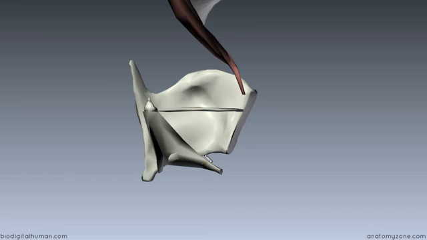So remember, between the cricoid cartilage and the thyroid cartilage, you've got this cricothyroid membrane. So the thyroarytenoid muscle attaches from the thyroid cartilage to the arytenoid cartilage. So it originates around this area here. So it attaches to the thyroid angle and a little bit to the cricothyroid membrane below, and then it attaches to the anterolateral surface of the arytenoid cartilage.